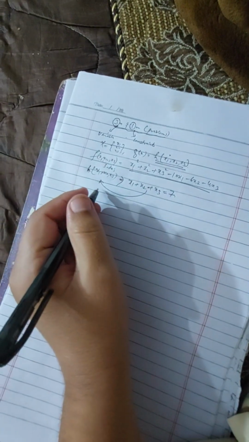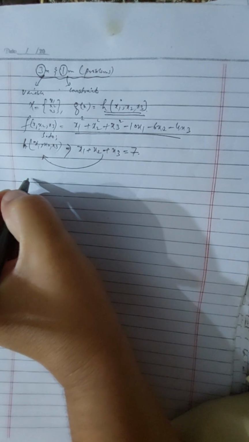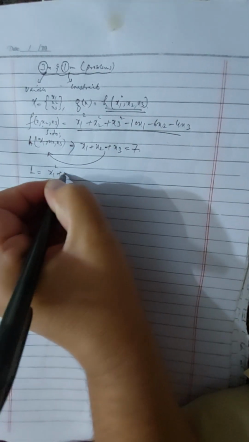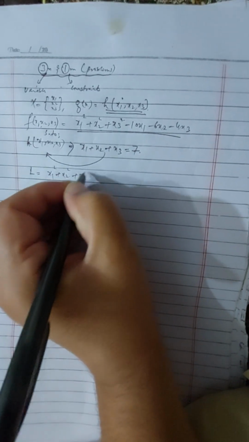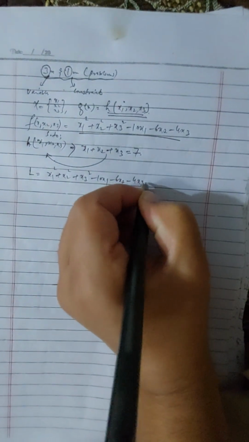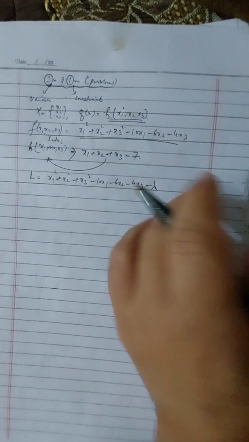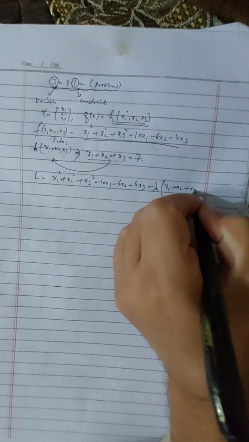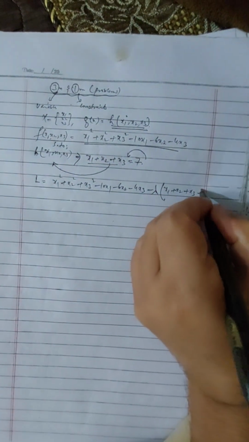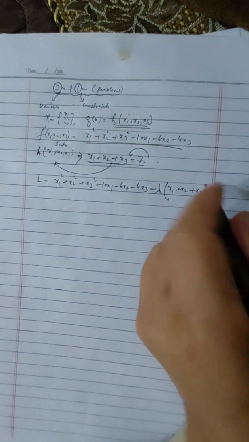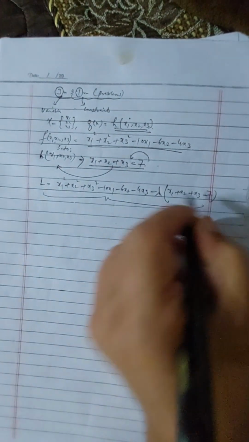Now we need to first convert it into the Lagrange function. So L is equal to x1 square plus x2 square plus x3 square minus 10x1 minus 6x2 minus 4x3 minus lambda into x1 plus x2 plus x3, which will transfer into this and be equal to 0. We will write it in equal to 0 form. So this is the Lagrange function.